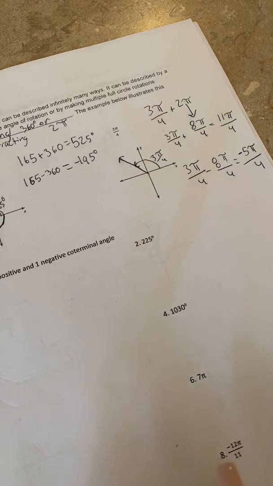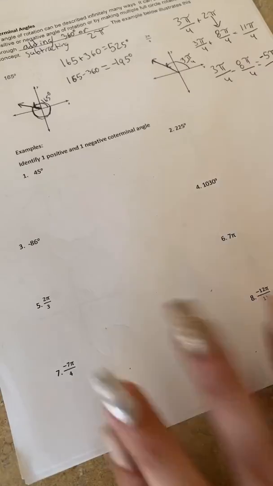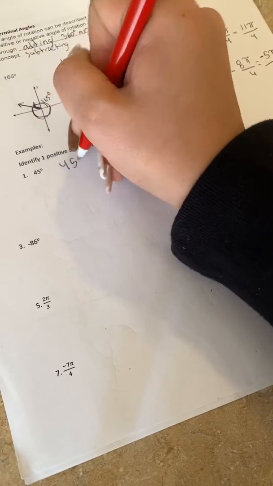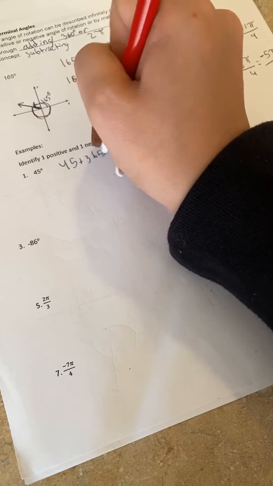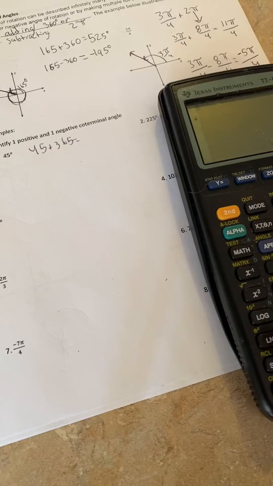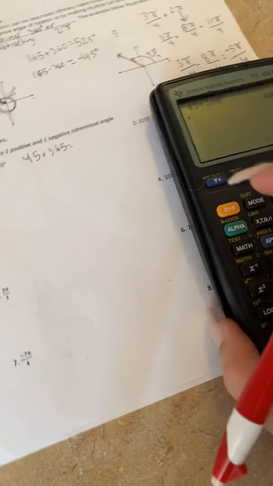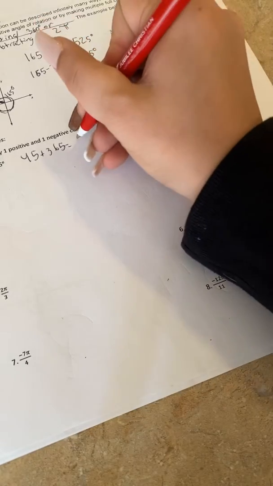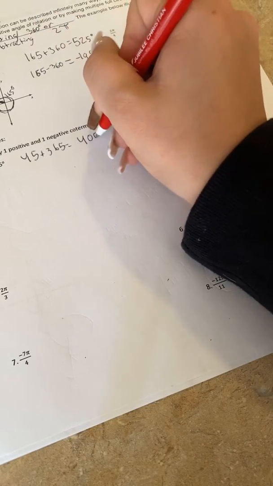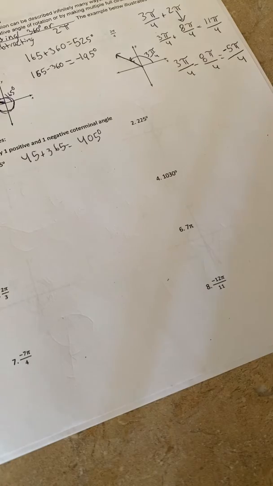Now, a lot of times in problems, you'll be asked to identify one positive and one negative coterminal angle. So that means we just need to find one that's positive and one that's negative. So like, for example, 45, I'm going to take 45, I'm going to add 360, and that gives me 405 degrees. So that's one coterminal angle, and it's positive, so we're good. That's one of my positive ones.